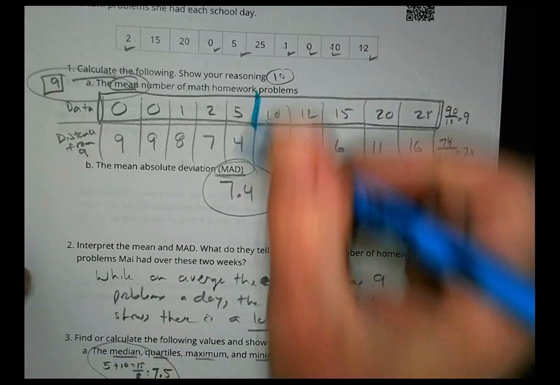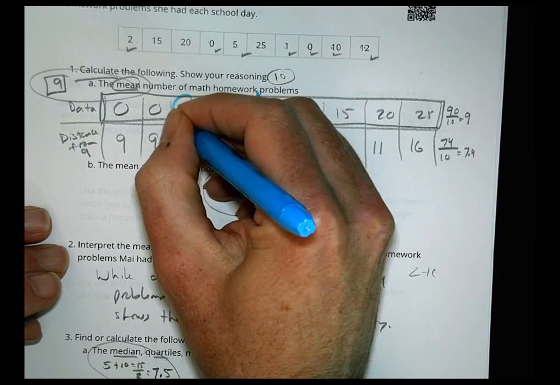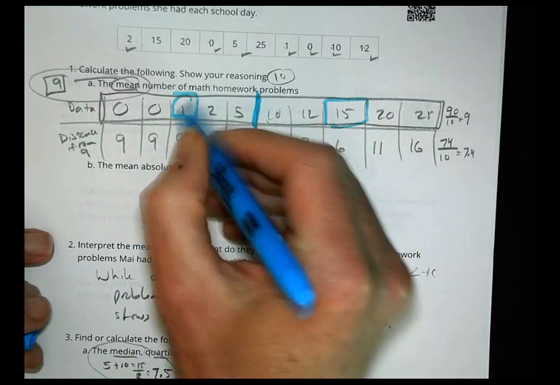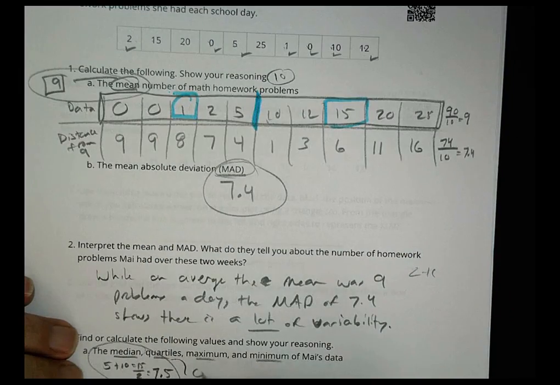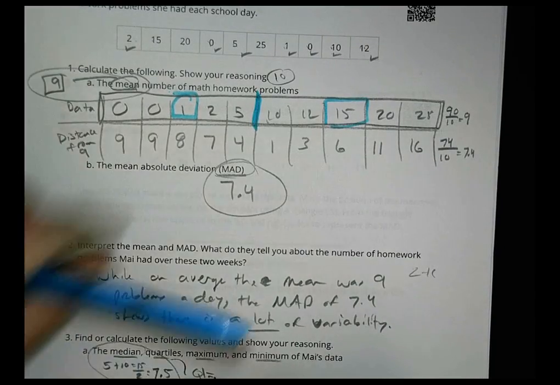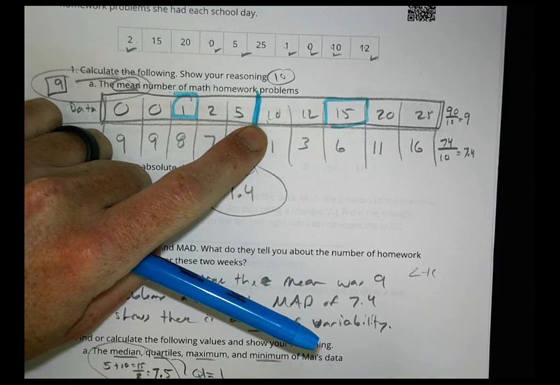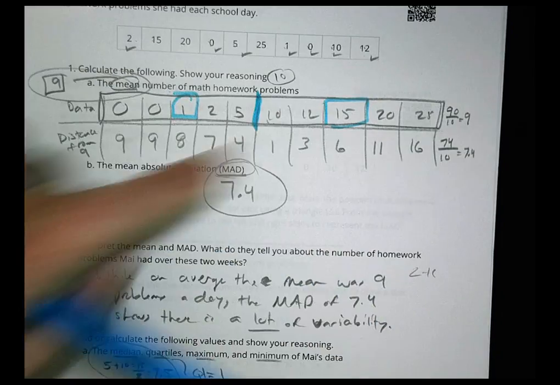For the quartiles, we're going to find the middle value, which in this case here is 3. The quartile is going to be right here, and then right here. Those are my quartiles. So that's going to be where my boxes are going to go around. So for quartile 1, the value is 1. Quartile 2 is our mean, which is our median, which is 7.5, and quartile 3 is right here at 15.